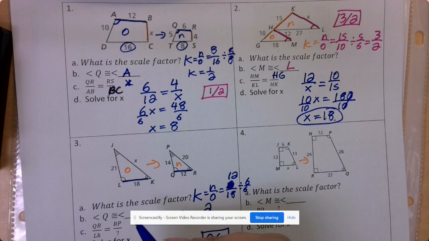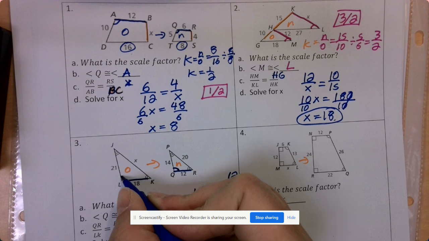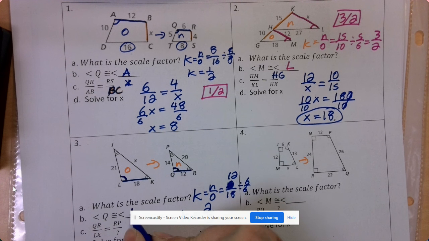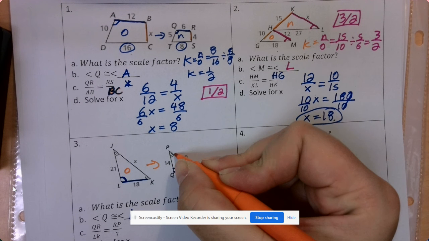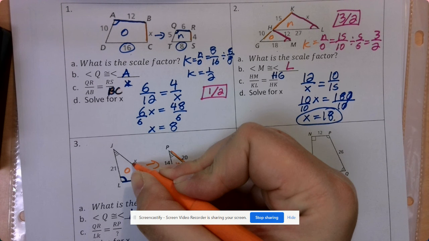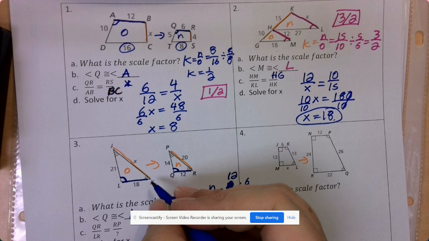Okay, Q is congruent, so that's 1 arc, 1 rainbow, and we would put that to L. Then it says QR is congruent to LK. Oh, I already did those. And then we have RP, so that's this one, would be proportional to KJ.